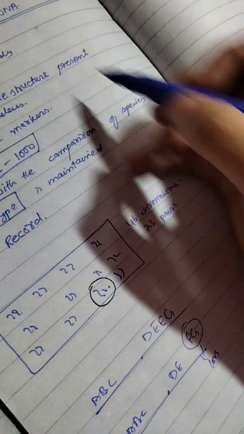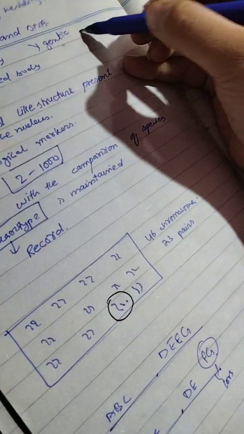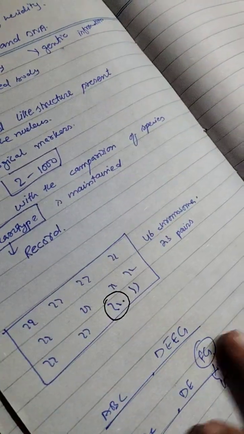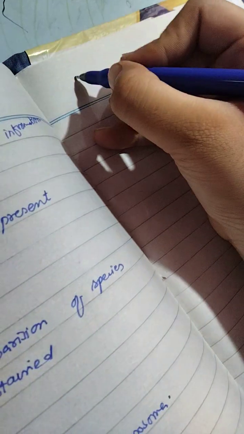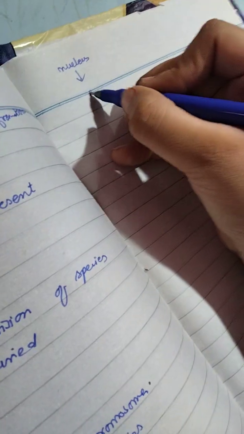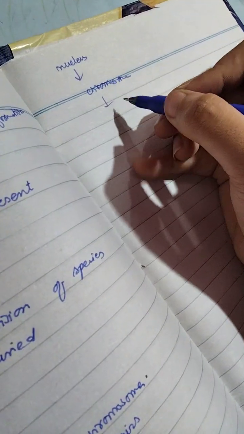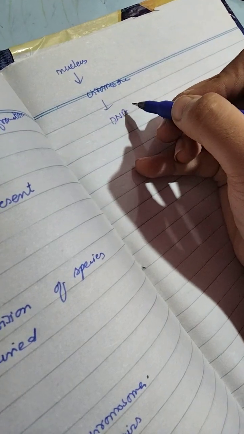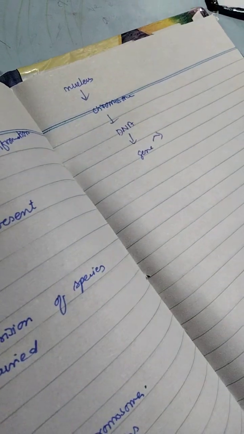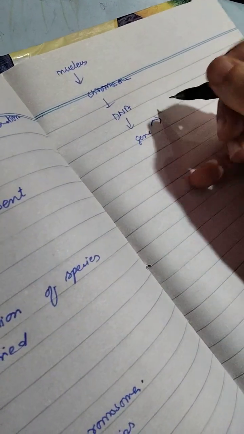These chromosomes contain the genetic information. Consider that we have a nucleus, and in the nucleus we have chromosomes. In the chromosome we have DNA, and DNA contains genes. So what is a gene? A gene is a segment of DNA.